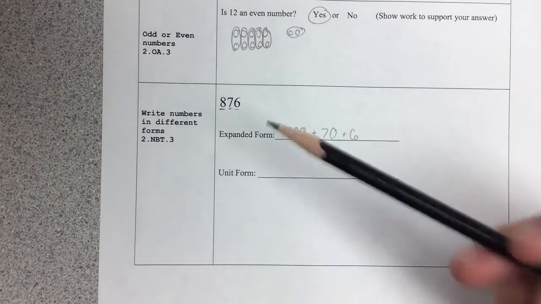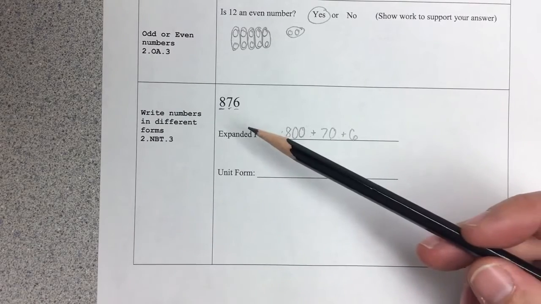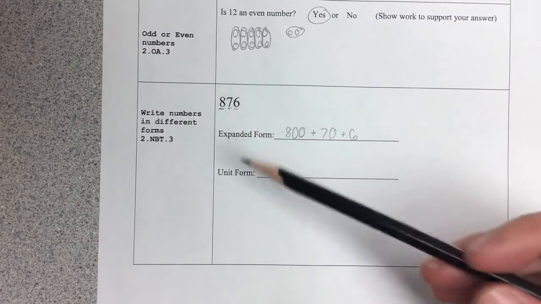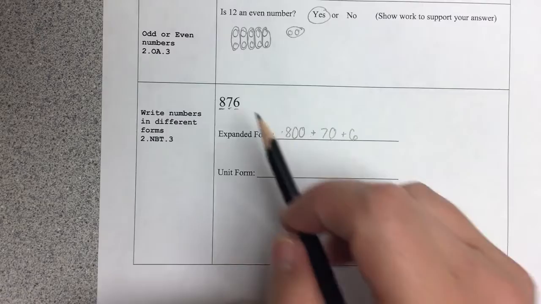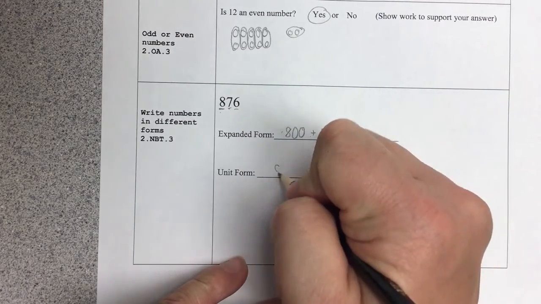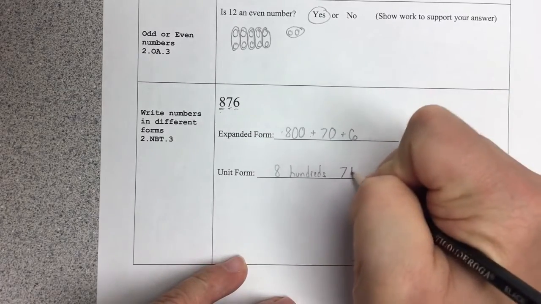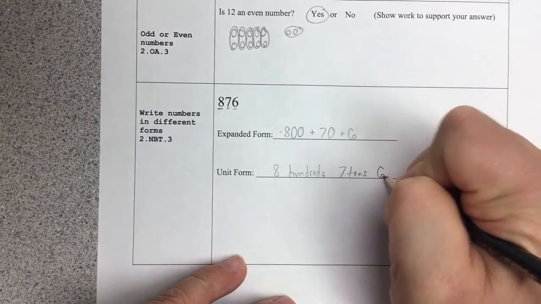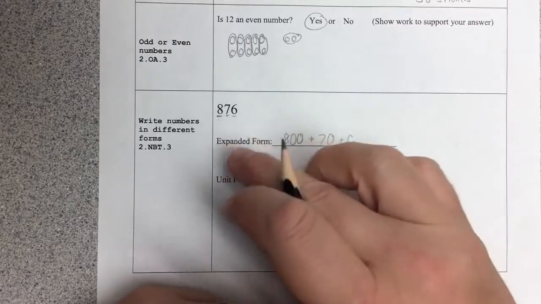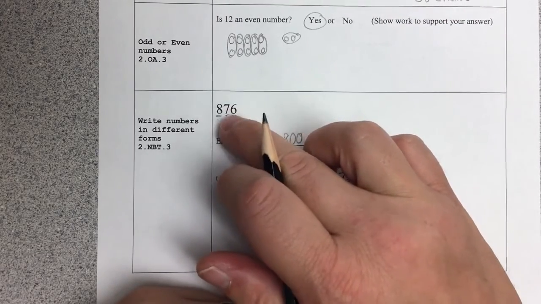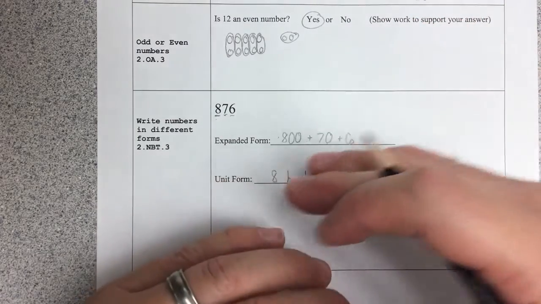Now unit form. This also is related to place value, but there's multiple answers. So these are ways of building the number using certain numbers of place value units. So an example, a very common one, would be just simply writing the values of each one. So I have 8 hundreds, 7 tens, and 6 ones. This is the most common answer you see because it's just simply, I have 8 hundreds, 7 tens, 6 ones.